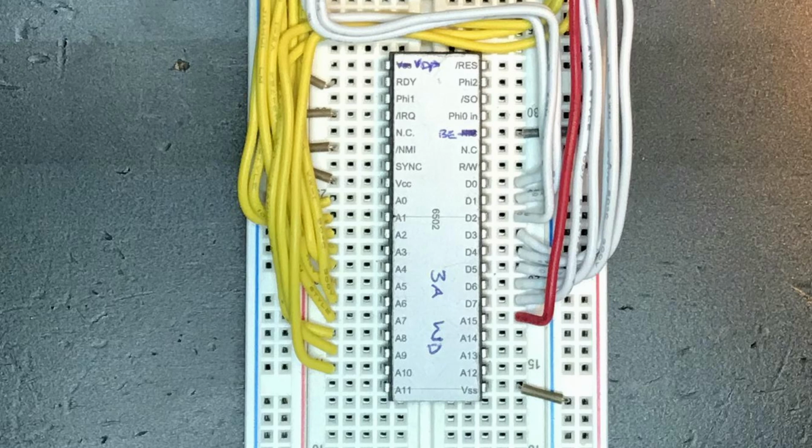Pin 37 is the Phi 0 clock input. I'll be using an external clock circuit to trigger it a couple of times a second. Pin 38 is the set overflow. I've left it, but you can also connect it high to 5 volts. Pin 39 is the boosted version of the input clock, Phi 2. We don't typically need to use this for our kind of circuit, so that's just left.